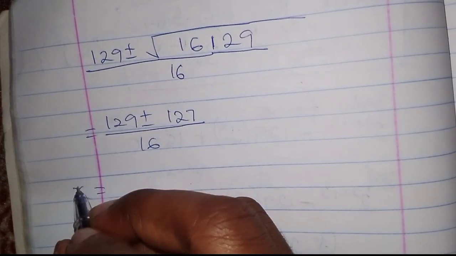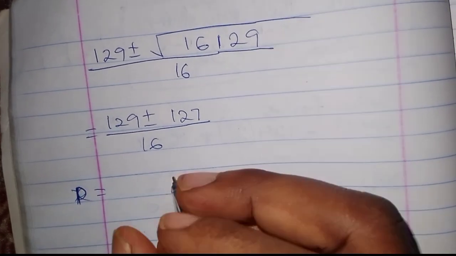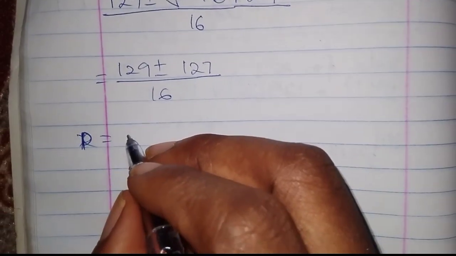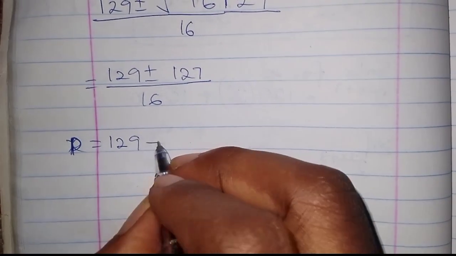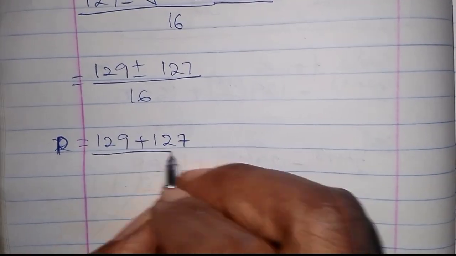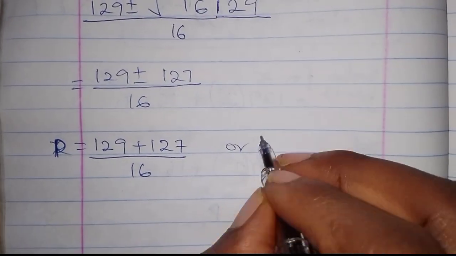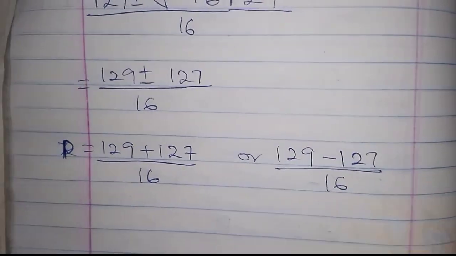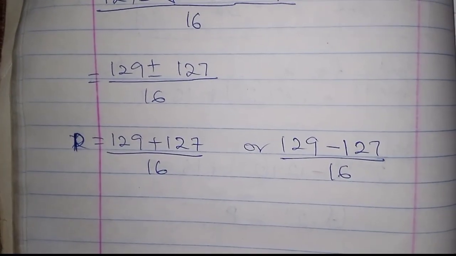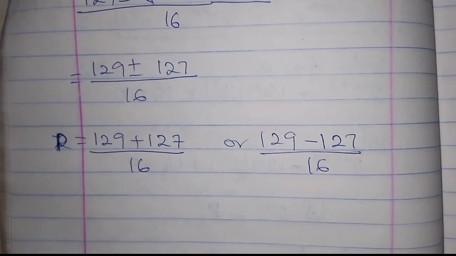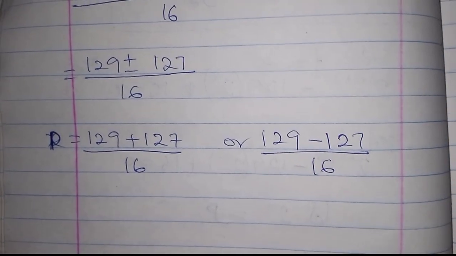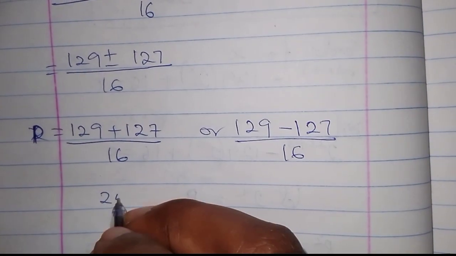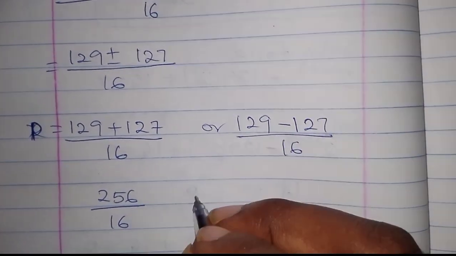Now we all know that in quadratic equation, we always have two values. So this is 129 plus 127 all over 16, or 129 minus 127 all over 16. So we'll solve. When we add 129 plus 127, we'll have 256 all over 16.